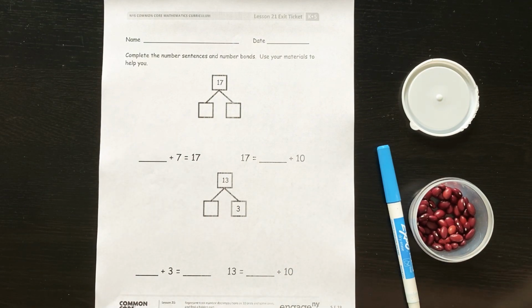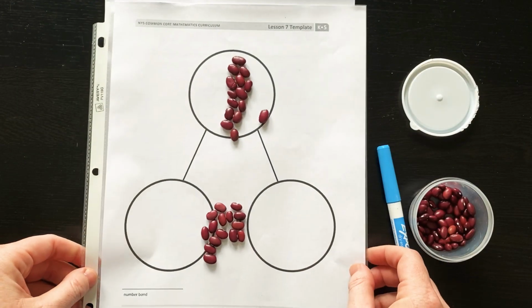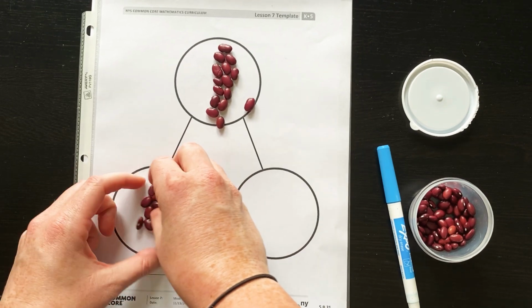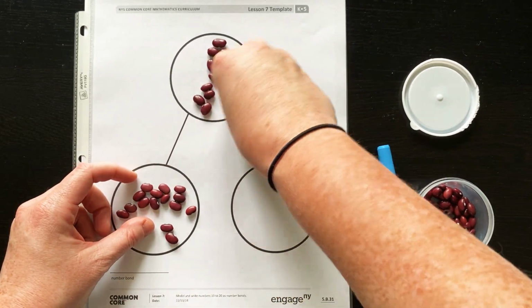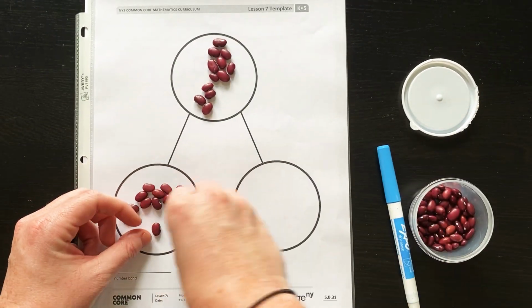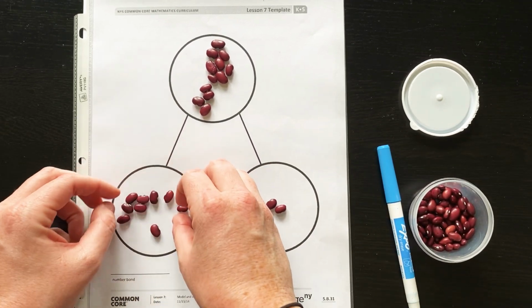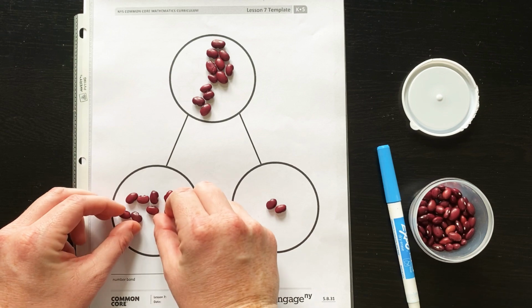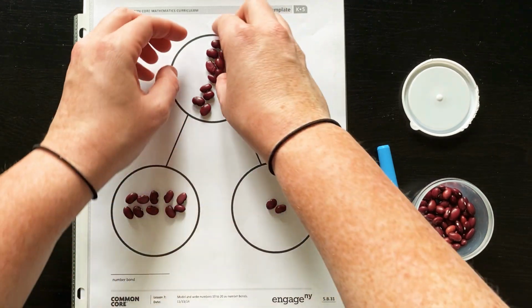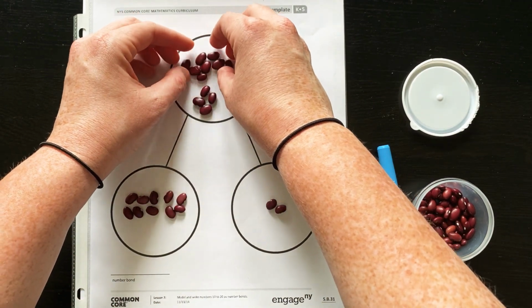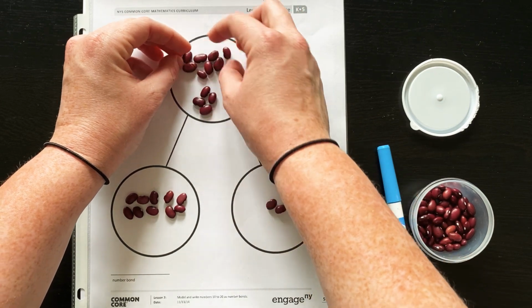So let me go back to our number bond. Whoop, it's all messed up now. So I'm going to go back to the 12 one that we had. So we had 10 and 2. So 1, 2, 3, 4, 5, 6, 7, 8, 9, 10. There's the 10 and the 2. And then up here, 10 and 2 makes 12. So I got to show that.